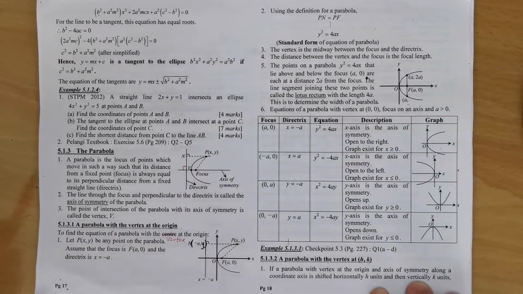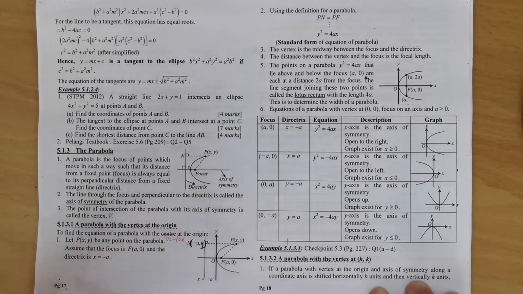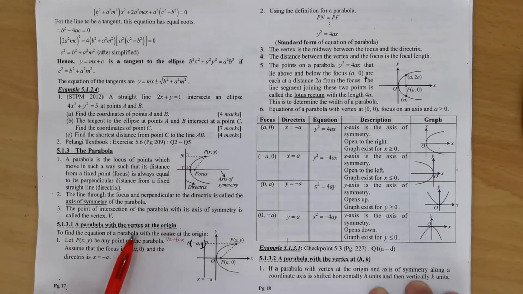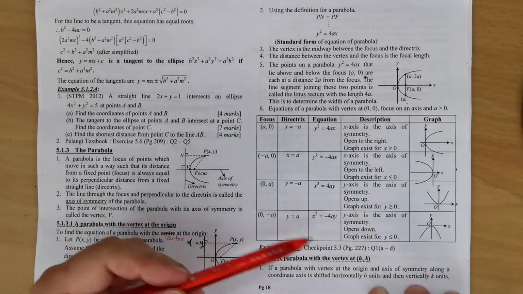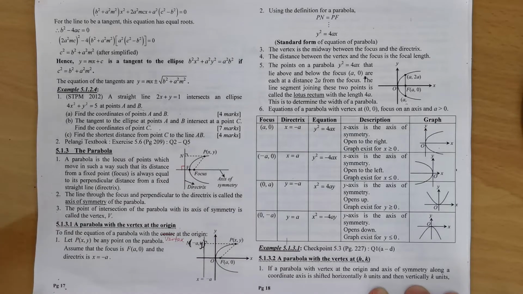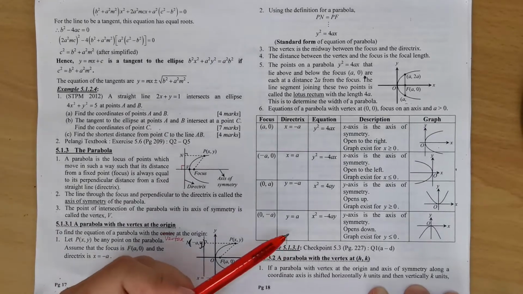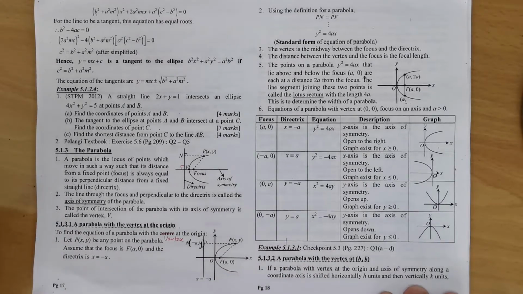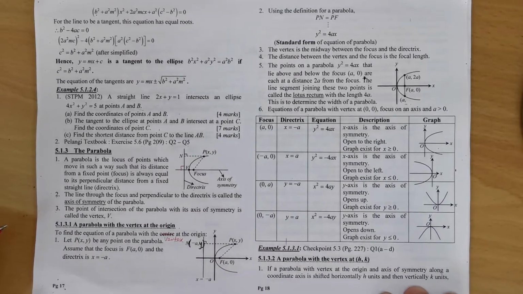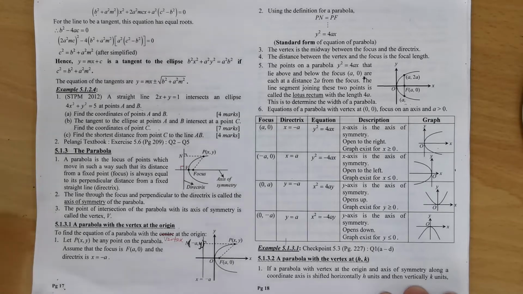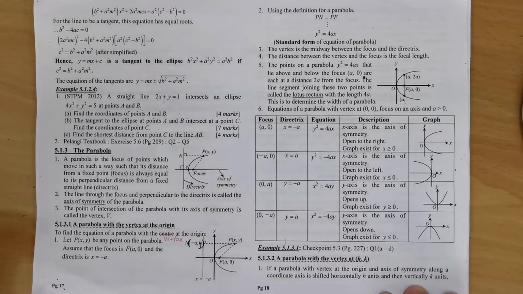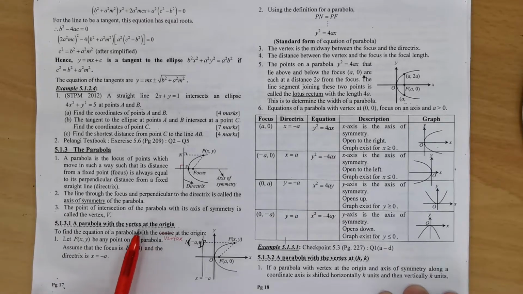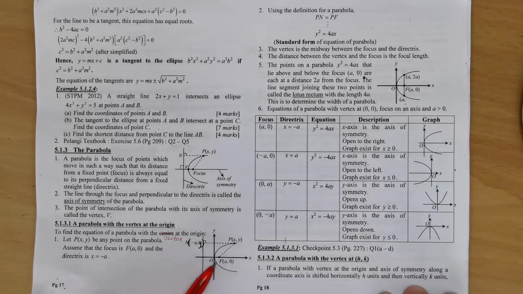Since we are talking about the vertex, we also have two types. The first is a parabola with the vertex at the origin. The second is a parabola with the vertex at (h, k), slightly similar to the circle and ellipse, where the center is at the origin and also at (h, k). But for a parabola, we are talking about the vertex. Let's see the case where the vertex is at the origin, O.